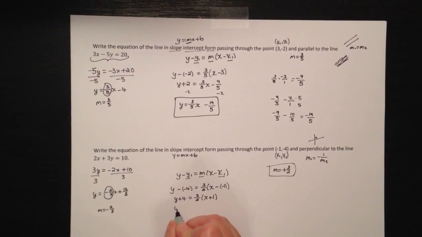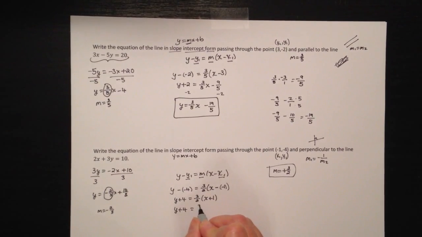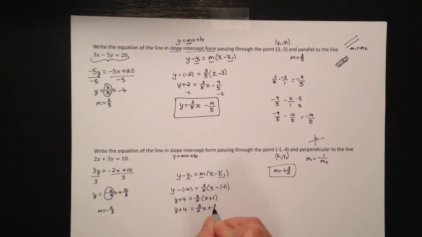We can distribute the 3/2. 3/2 x plus 3/2. Then all we have to do is subtract 4 from both sides. We get y is equal to 3/2 x plus 3/2 minus 4/1. We need a common denominator of 2. So it's 3/2 minus 8/2. 3 minus 8 is negative 5/2. So y is equal to 3/2 x minus 5/2.